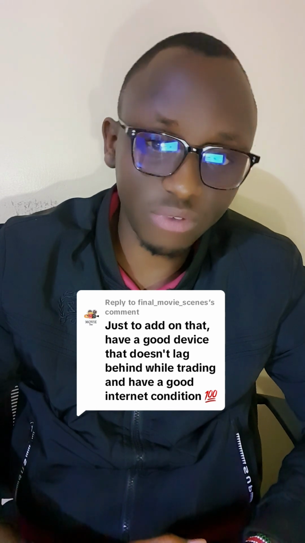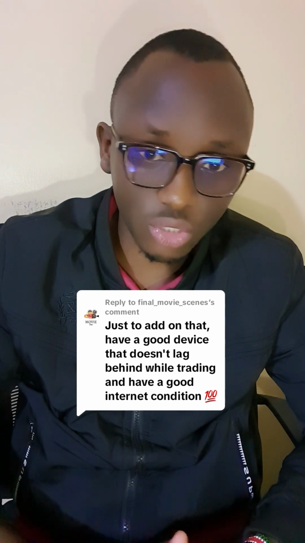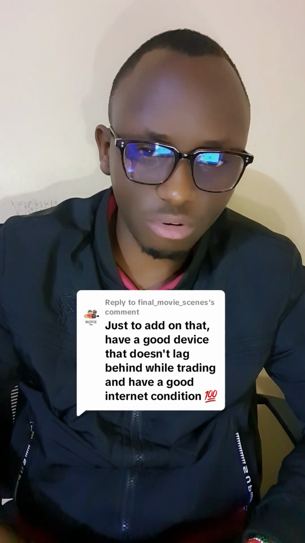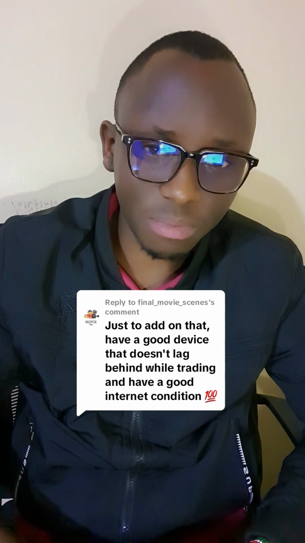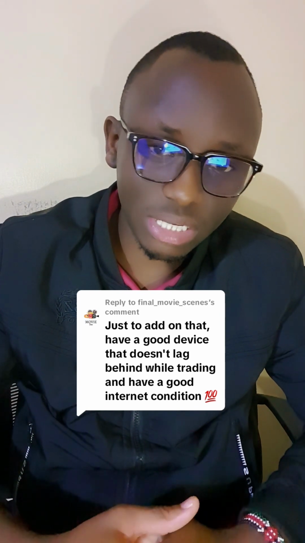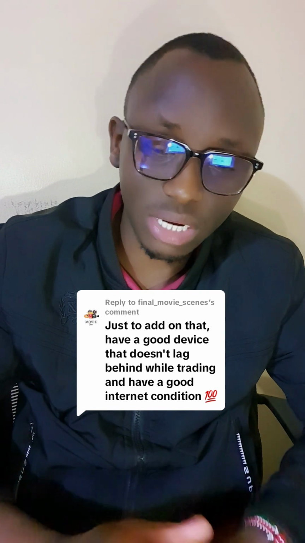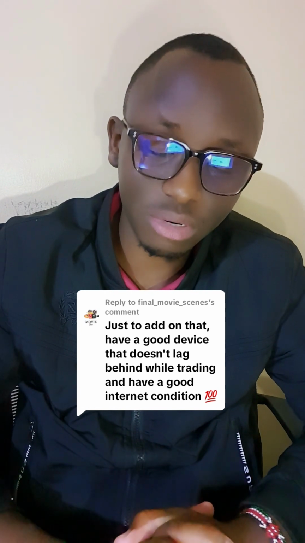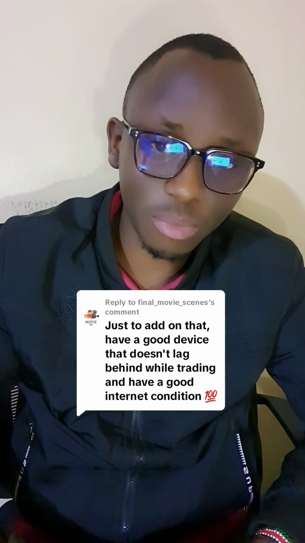So it is advisable, before you start trading, to invest in devices and in your internet. You can have, for example, Wi-Fi at your home, and any speed from around 10 Mbps, or even 8 Mbps, will do. You really don't need a lot of resources. You just need something you can rely on. As you take trades and start becoming profitable, in case you don't have good devices, you can start by buying a good mobile phone, and that will give you a push. Then you can just use any laptop to analyze the market.